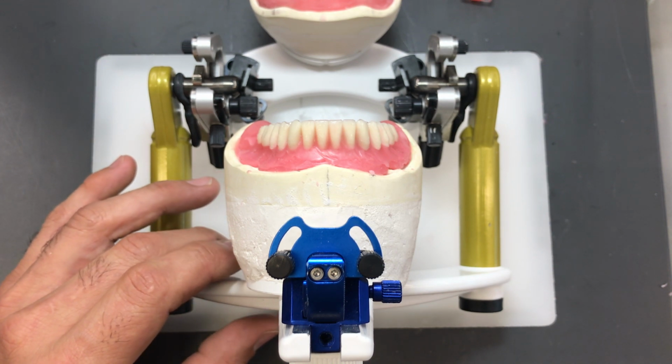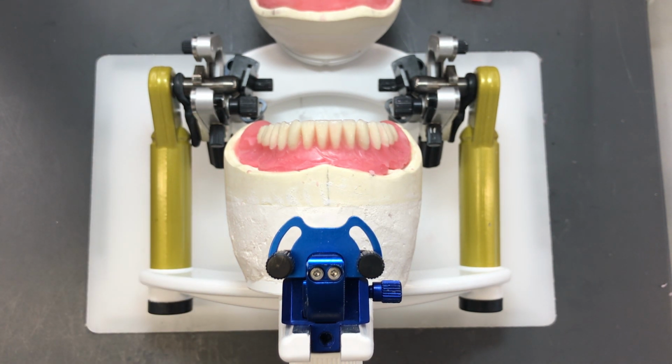Same level. Nothing really sticks above the plane of occlusion, so to speak. The buccal and lingual cusps of posterior teeth are leveled, parallel to the hinge axis of the articulator if mounted properly, and they're also level to the plane of occlusion.